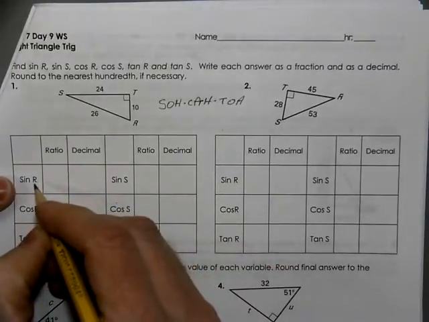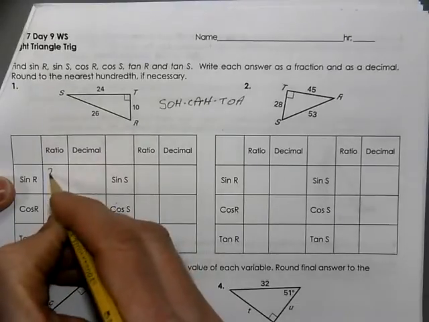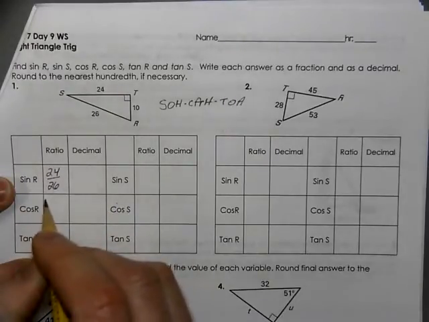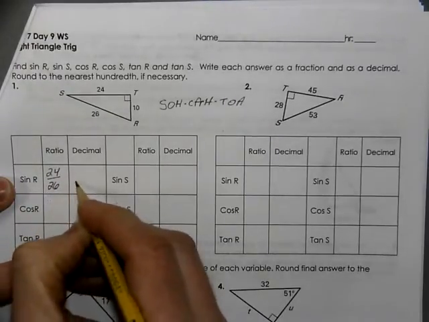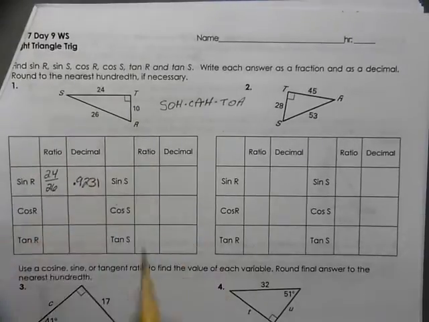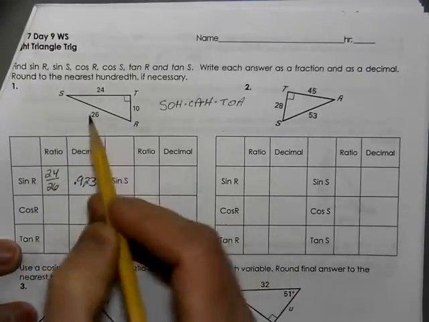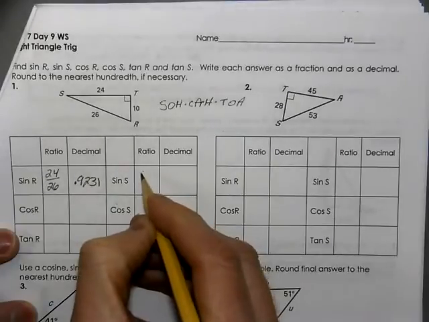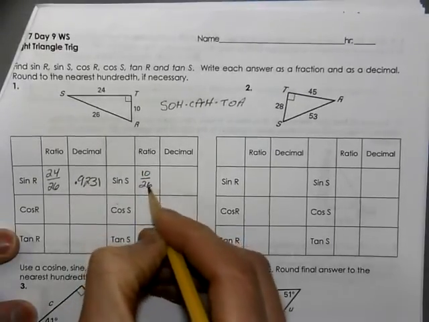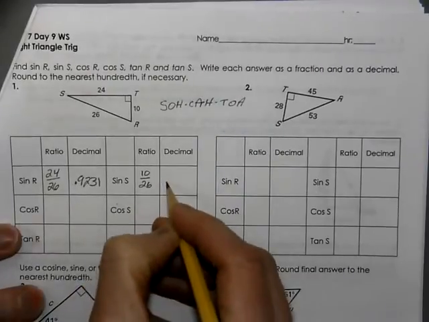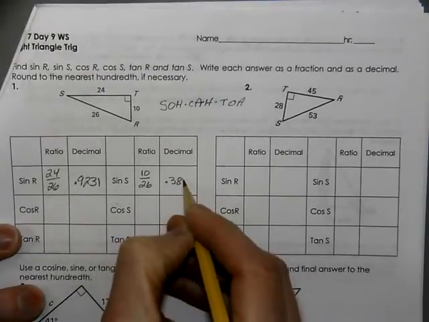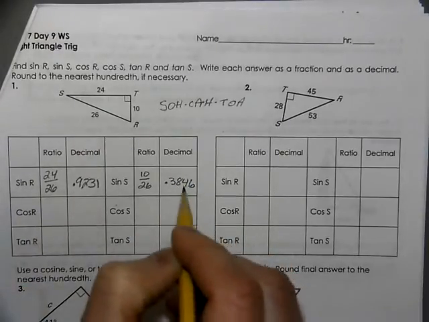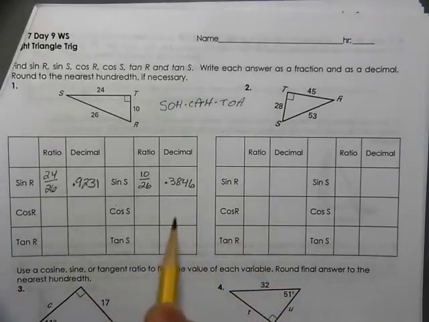The sine of R would be 24 over 26. You're welcome to reduce that. With a calculator, you would get 0.9231. The sine of S is opposite over hypotenuse. So the ratio of that is 10 over 26. You can reduce that fraction. The decimal version is 0.3846. When we write out the decimal version, we like to have 4 decimal spots for the accuracy.